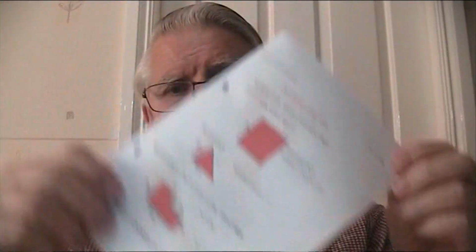Hello, it's Ken again, and I'm producing some more booklets for Ruby, my great-granddaughter, to help her with her work at school. This is one of them I've done. And this one is perimeter and area. You can see they're not very big, just a few pages to help her revise her work at school.